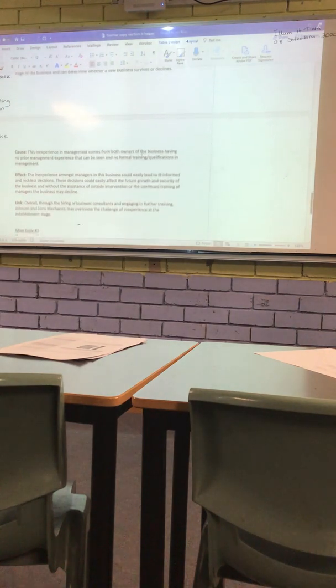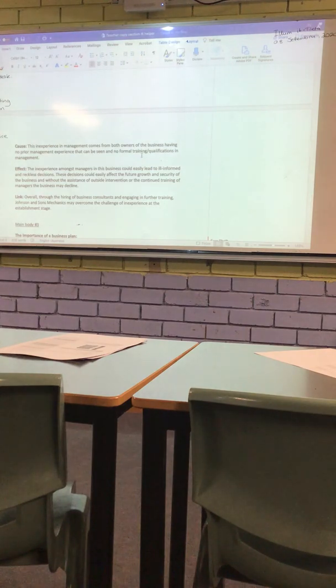Then we're looking at the cause. This inexperience in management comes from both owners of the business having no prior management experience. That can be seen in no formal training or qualifications in management. So when you're looking at the cause, you're basically ripping out the part of the text that is telling you that there is a problem here. And you've got to make sure that you've put the wording from the text in that cause.